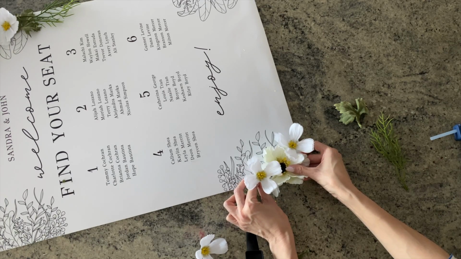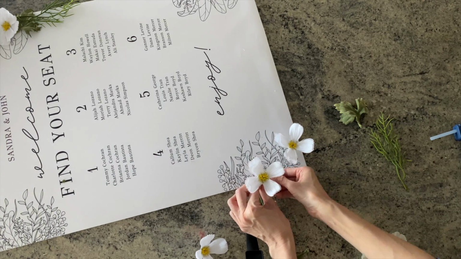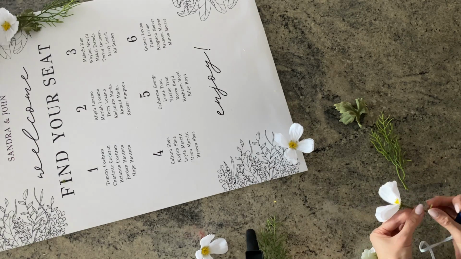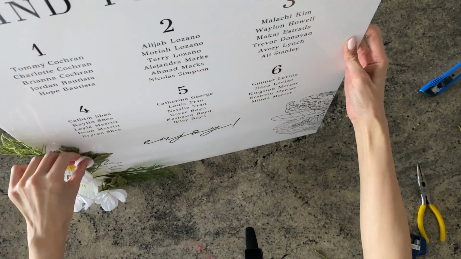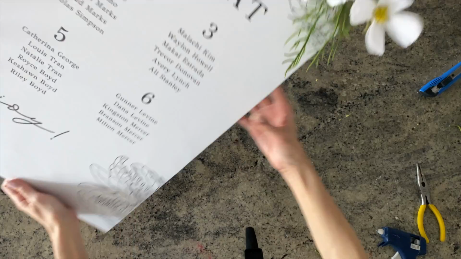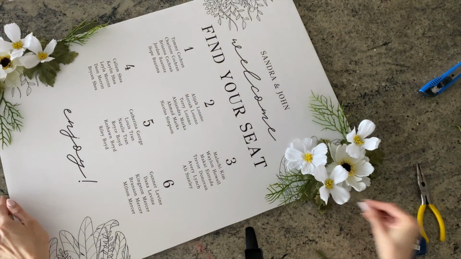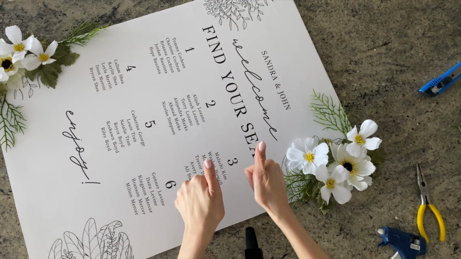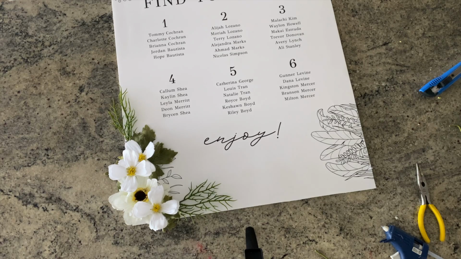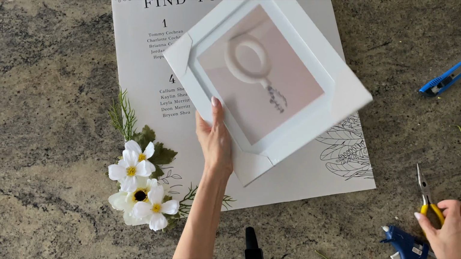I love to really look at it many times just to make sure I'm gluing it correctly. I am so happy. I am excited to finish this up, but look, we did it. Now we gotta put this frame to work.